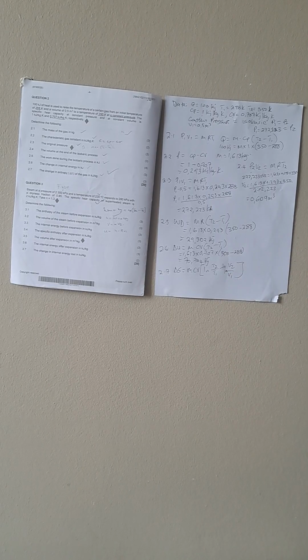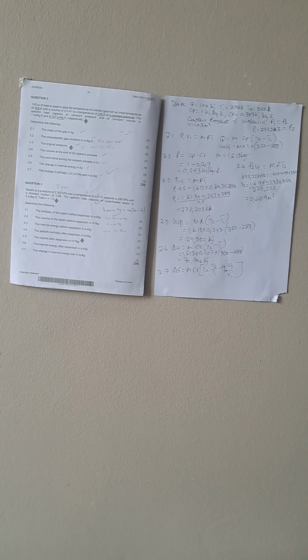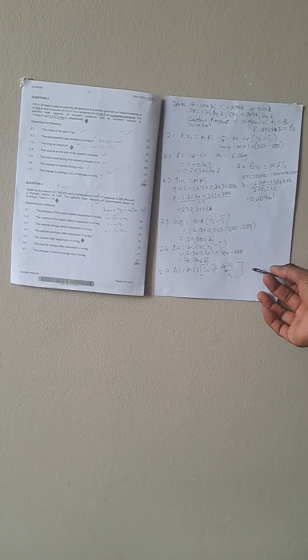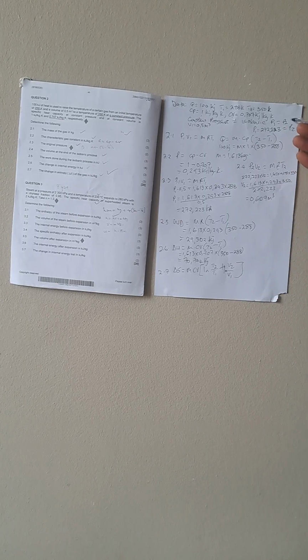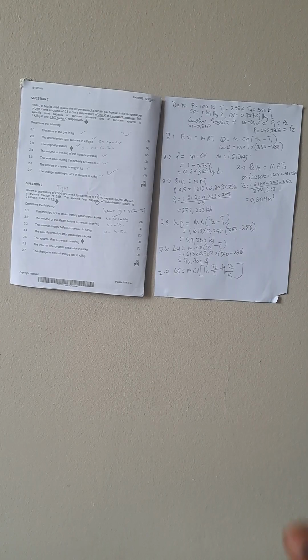So this is our formula which you can use. We have many formulas for change in entropy, but you must always be careful when you're using a formula. Understand that in this part we don't need to include our pressure, because since it's an isobaric process, our pressure is already a constant.